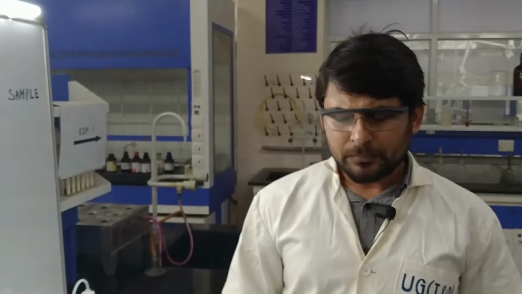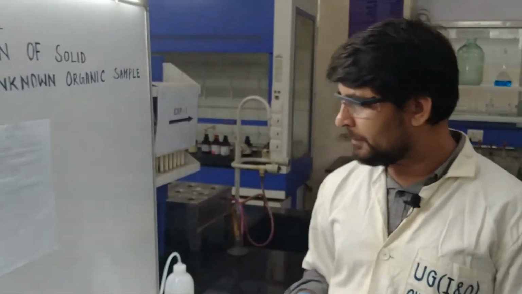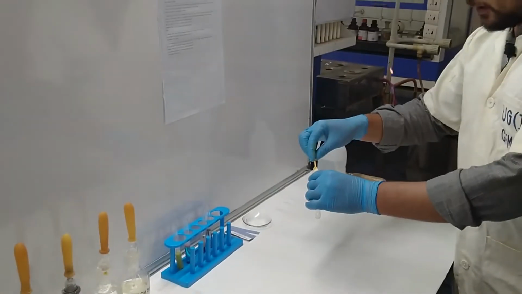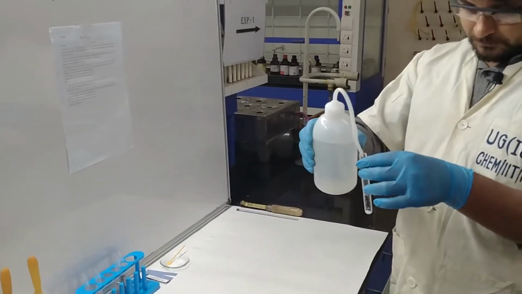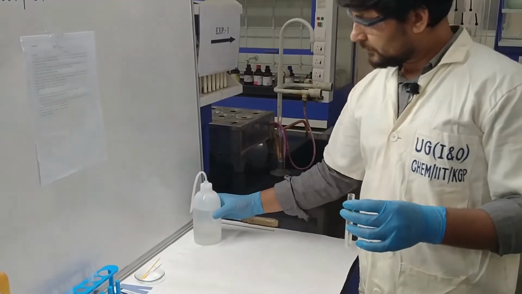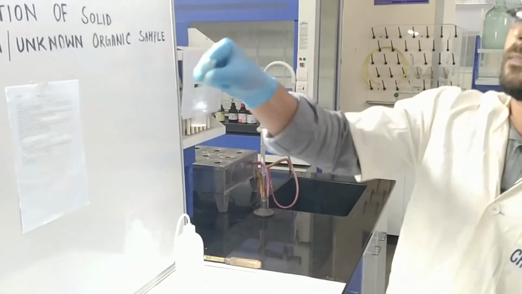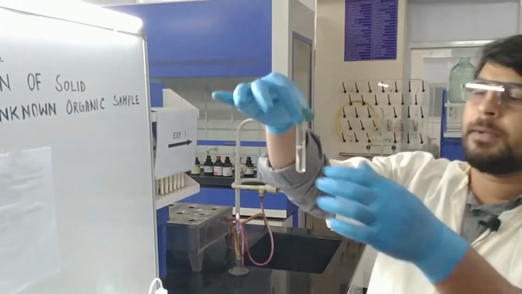Okay, so for the lead acetate test, what do we have to do? Again, we have to prepare an aqueous solution of our sample. So the aqueous solution is prepared.